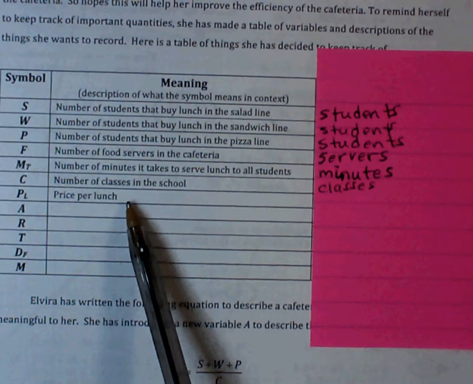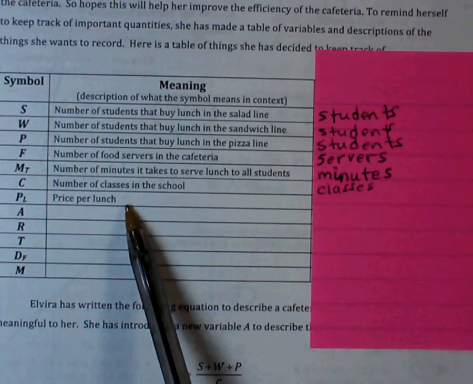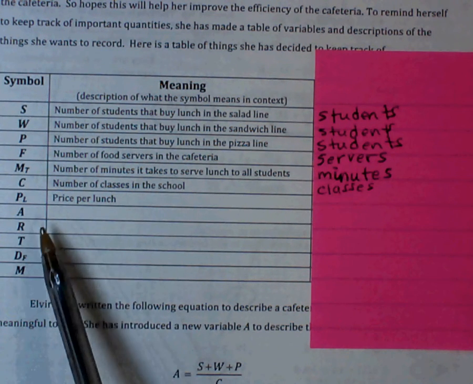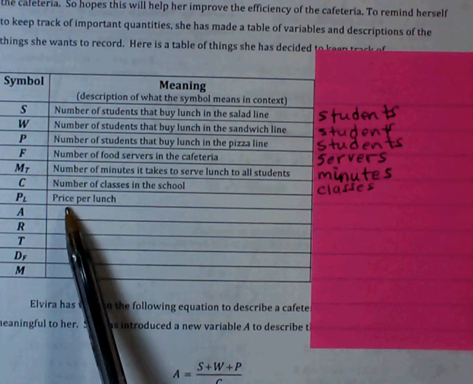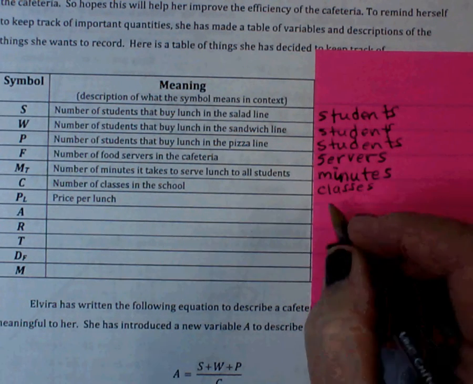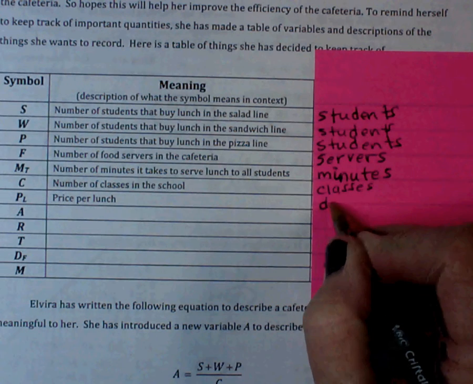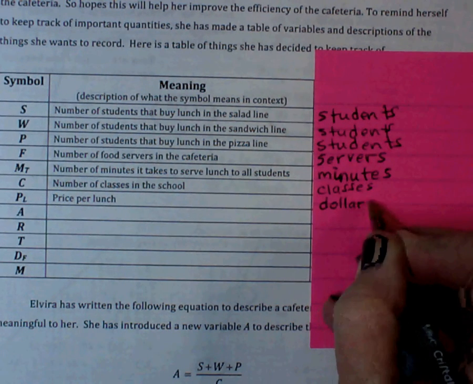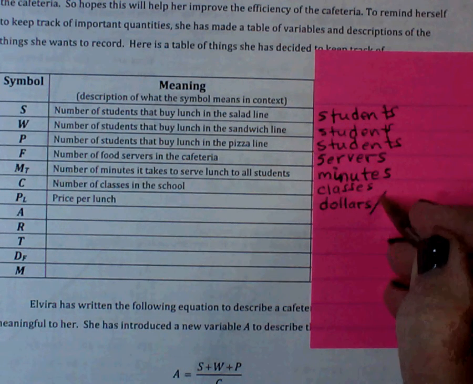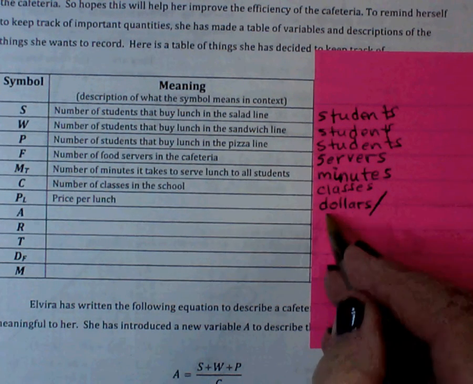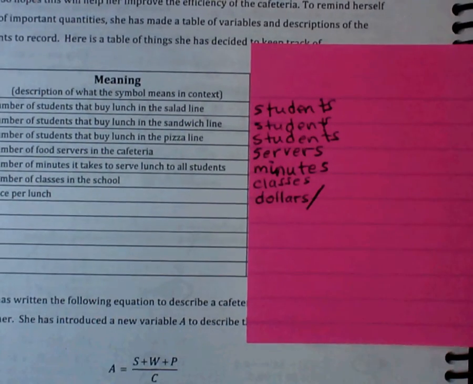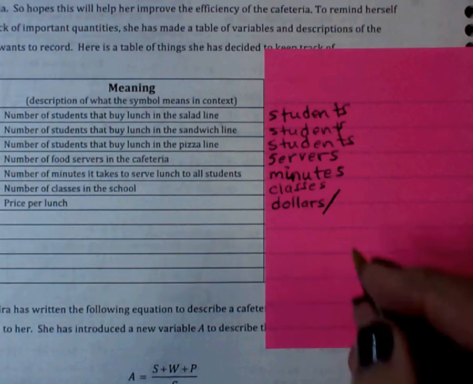Now, price per lunch. This is interesting because this is a kind of unit where you have two parts, because it says per. We're going to have more of those as we go along. So price is measured in something like dollars, could be cents. So dollars per lunch. We use a slash for that sometimes, or sometimes we write it like this. I'm going to write it both ways so you guys see. Dollars per lunch.